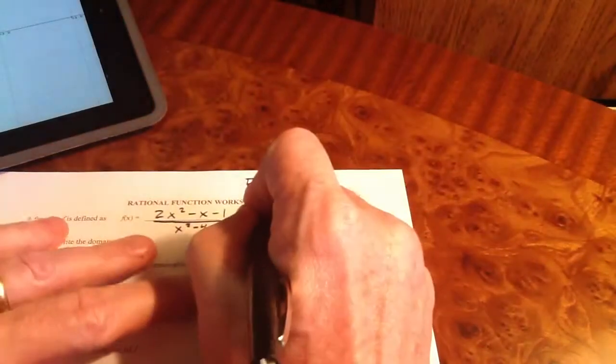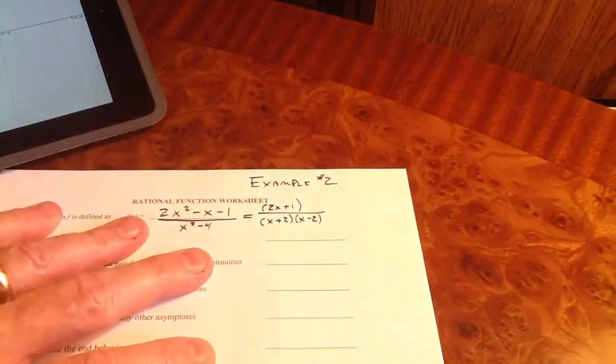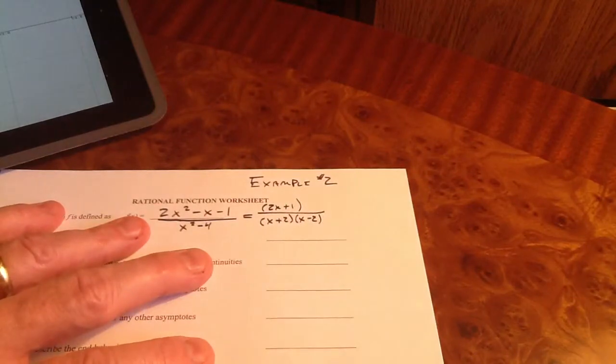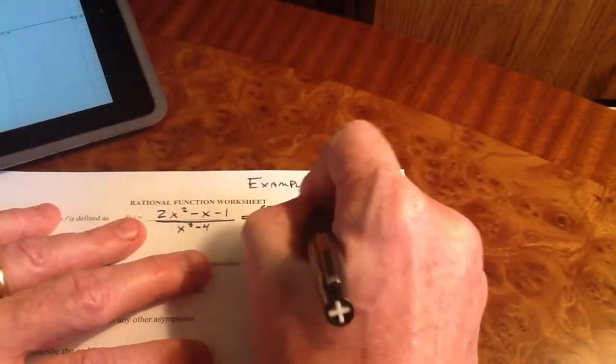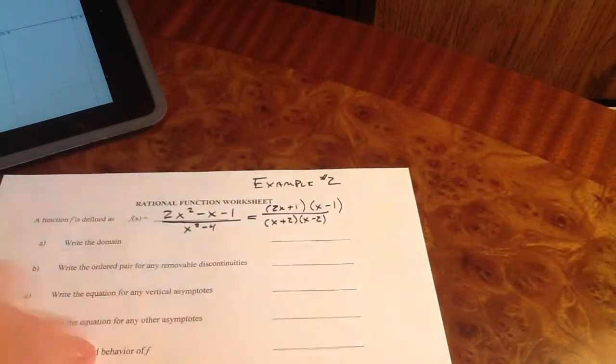Well, negative 1/2 would be 2x plus 1, correct? If you set that equal to 0, you get negative 1/2. And the other one should be x minus 1, if I'm not mistaken. Good. And I could always just multiply these out to double check.